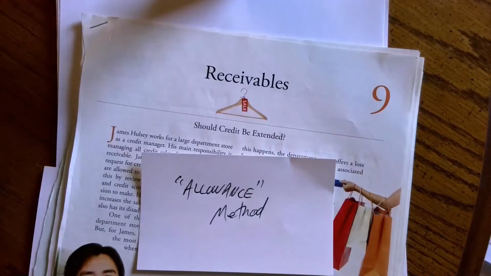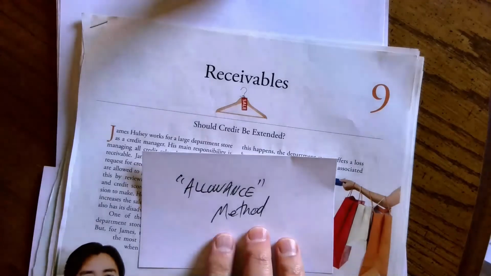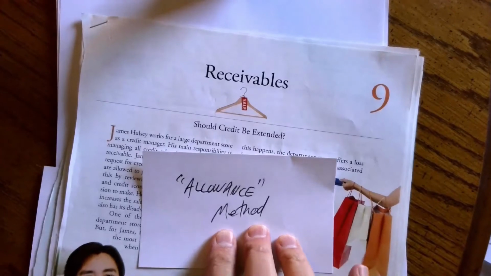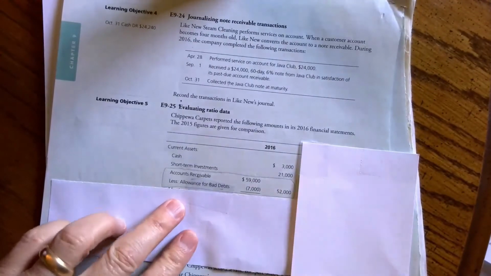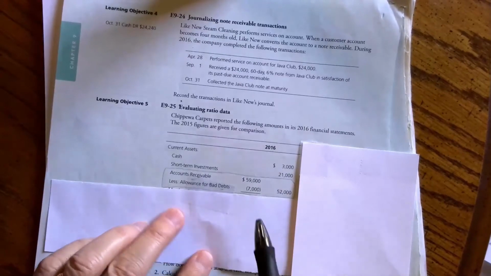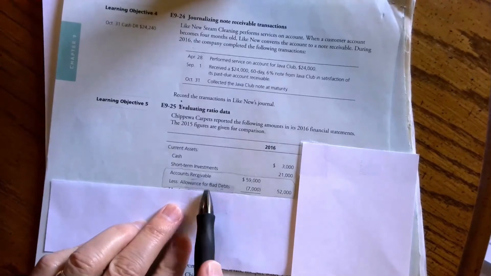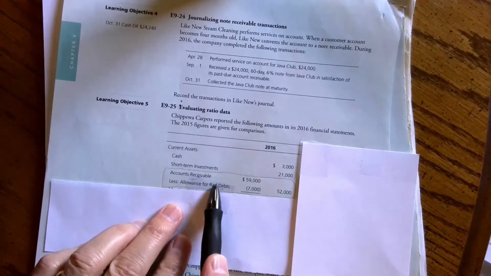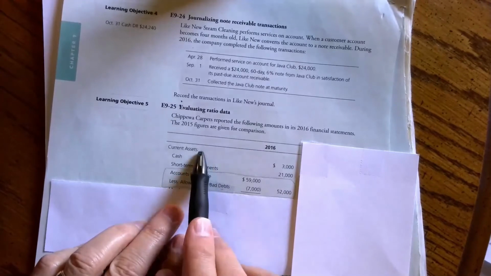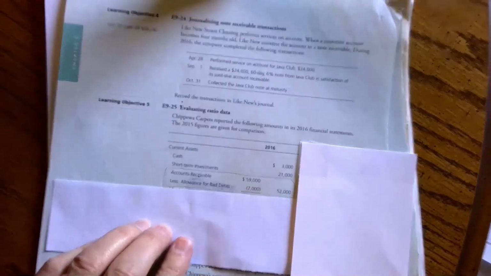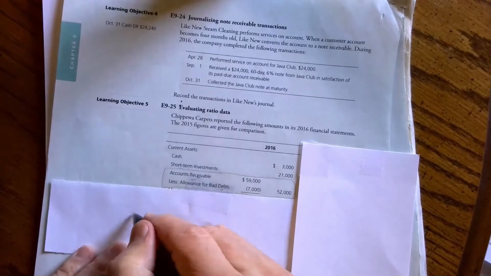Continuing in Chapter 9, Receivables, the nut of this chapter is the allowance method and the allowance for doubtful accounts. As shown here, the allowance for doubtful accounts, also called allowance for bad debts, interchangeable names, is a contra account that sits underneath the accounts receivable. It's a current asset. It's a contra current asset.